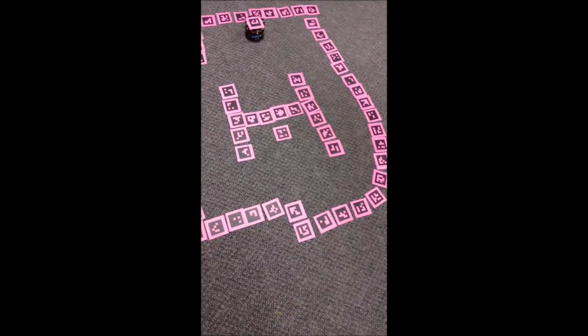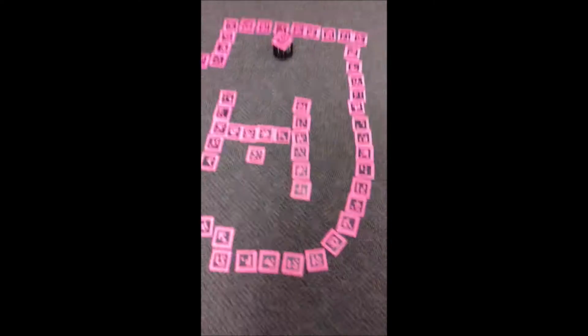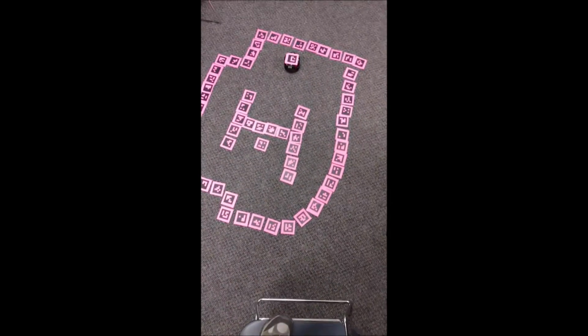For this configuration, we used RRT, in which the robot will try to randomly branch out.